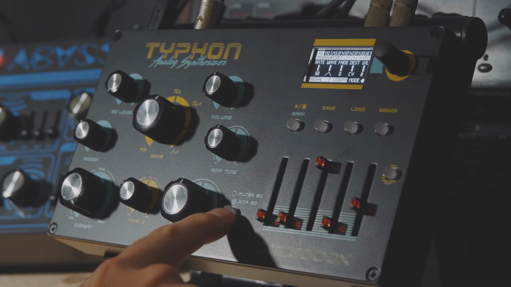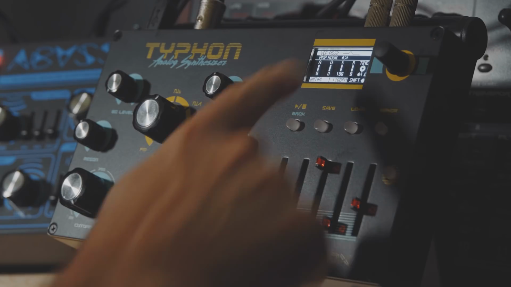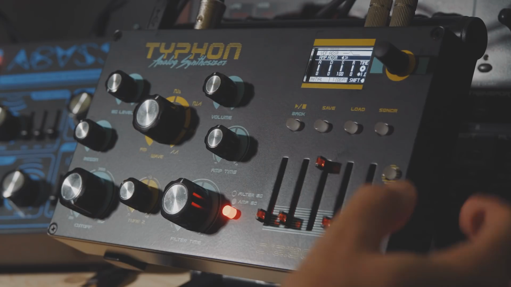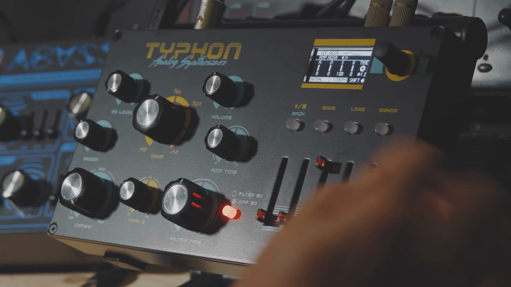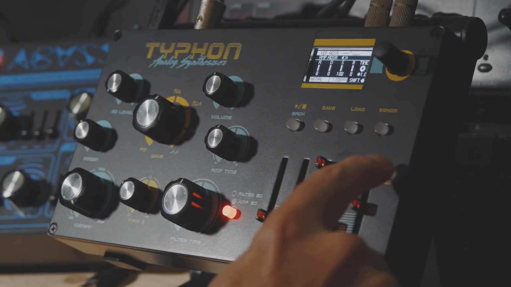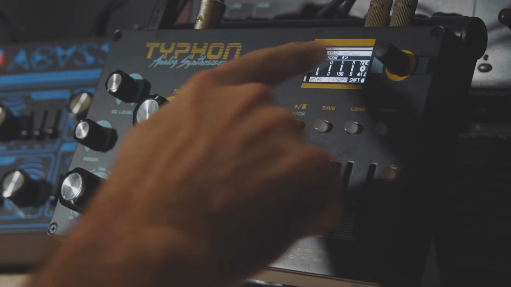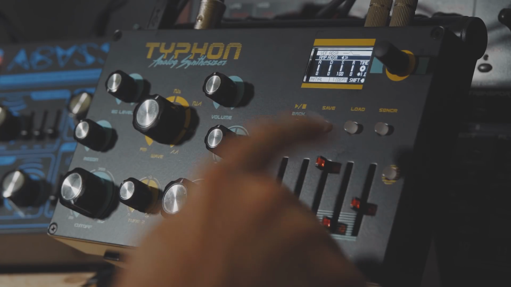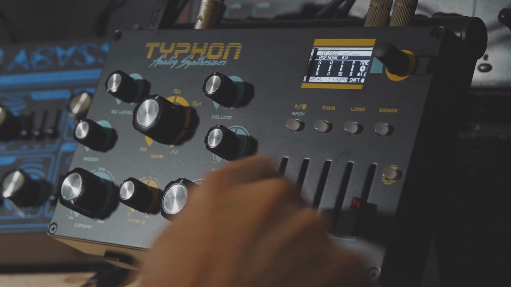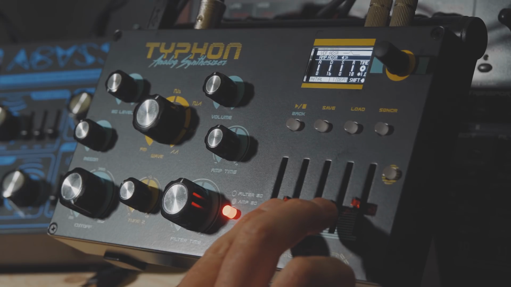You can access them through this button here, and then once we are looking at them in the screen, this button here on the right hand side toggles between which envelope generator we are looking at any point in time. So with the light off, we're looking at the filter envelope, and with the light on, we're looking at the amplitude envelope. Let's just fiddle around with the filter envelope and see what that sounds like.